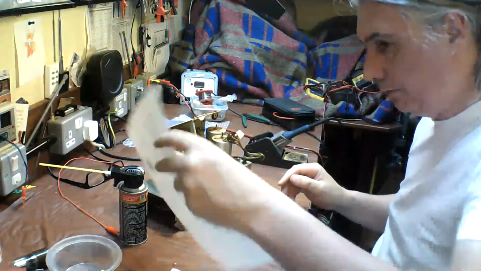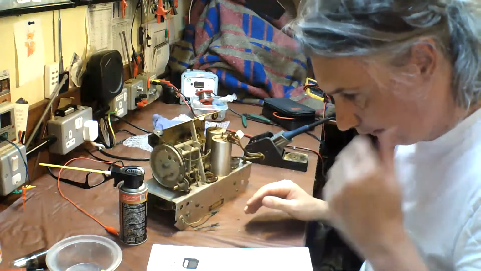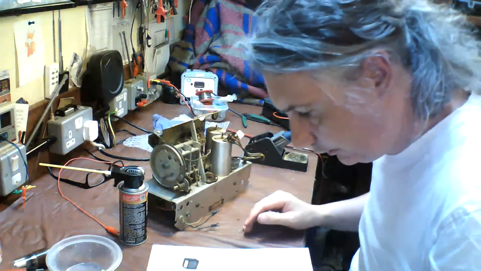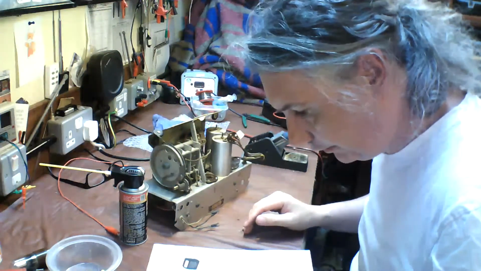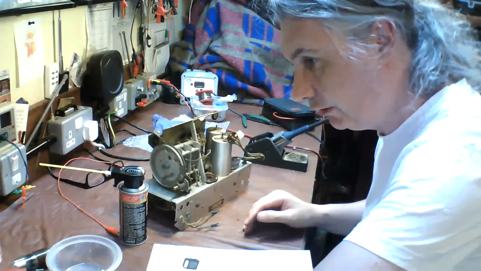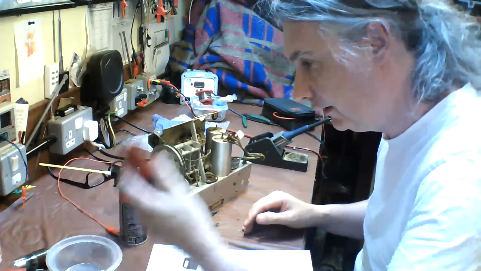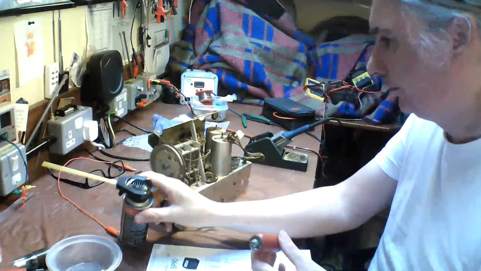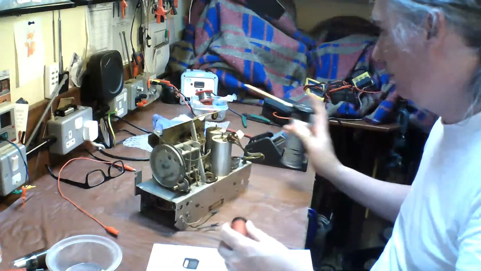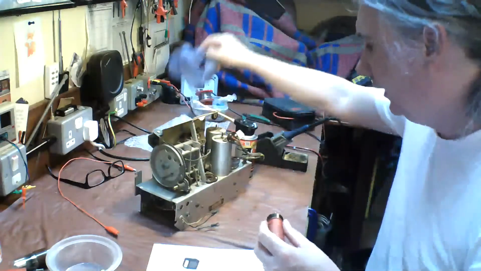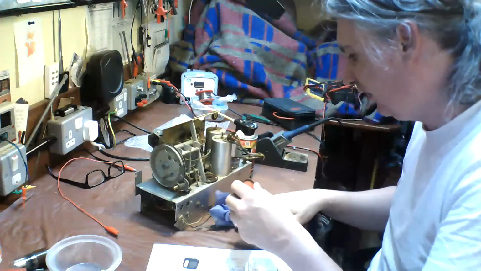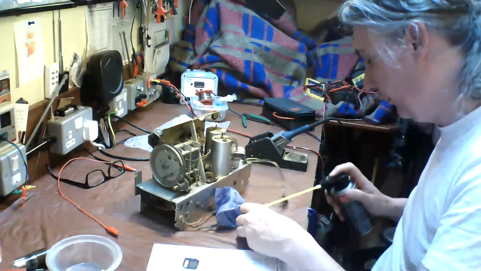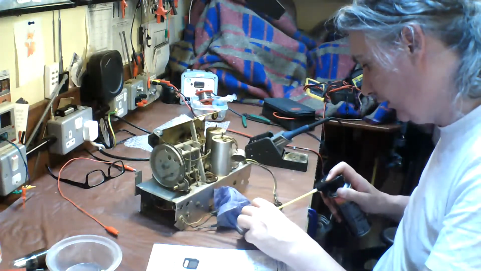So time to put some valves in. Our first valve is V1, which is the DK32. So let's find that. DK32. And I'm going to spray a little bit of contact cleaner to help this valve go in. They're quite tight, these sockets, and I'm sure a bit of cleaner might just help things generally.